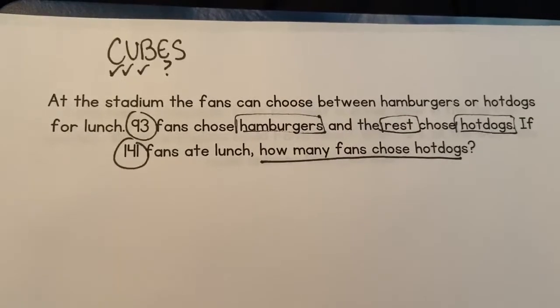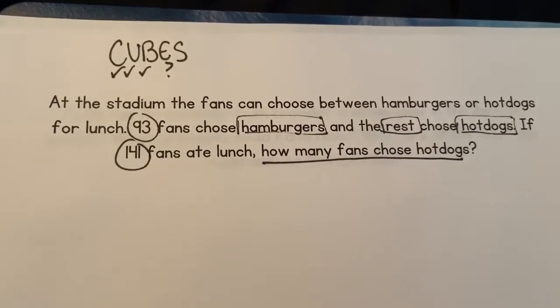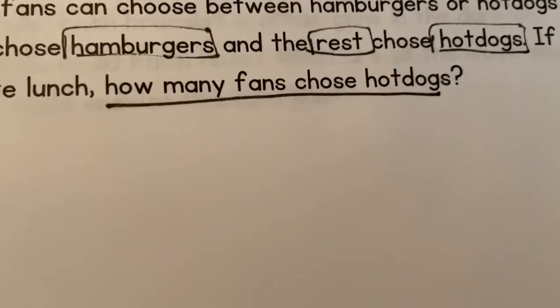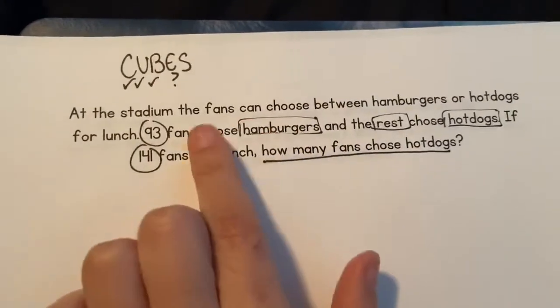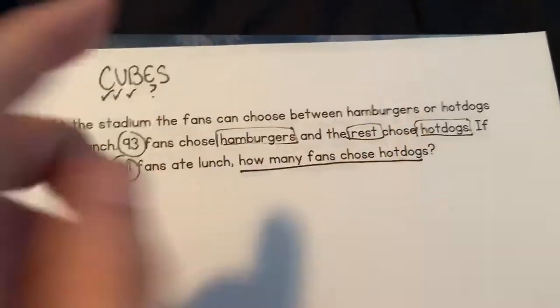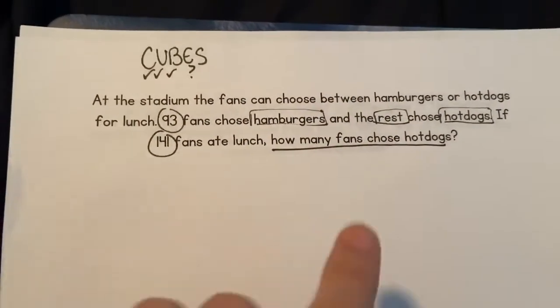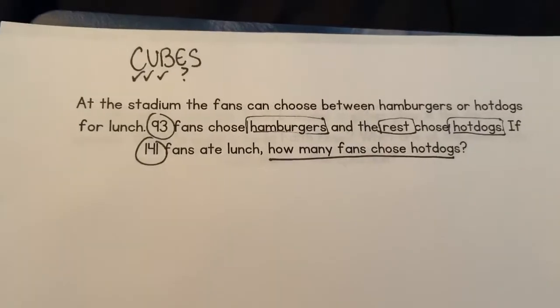So I went into my cubes. I circled my numbers. I have 93 and 141. I underlined my question. How many fans chose hot dogs? And then I boxed in some important words. 93 fans chose hamburgers and the rest picked hot dogs. Go ahead and draw your line down and show me two different ways you can solve this equation. Go. If you're back, that means you have an answer. So let's go ahead and get started.